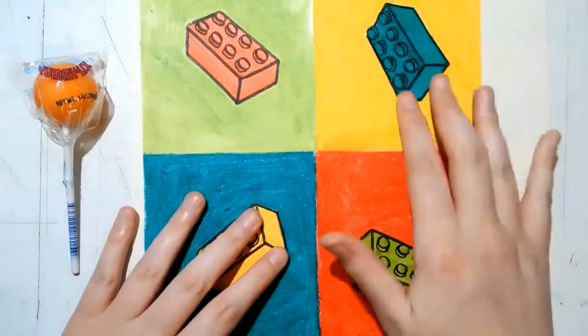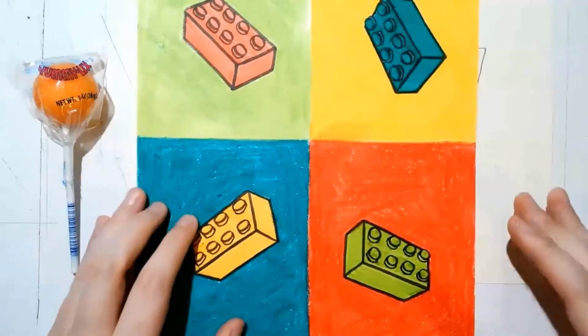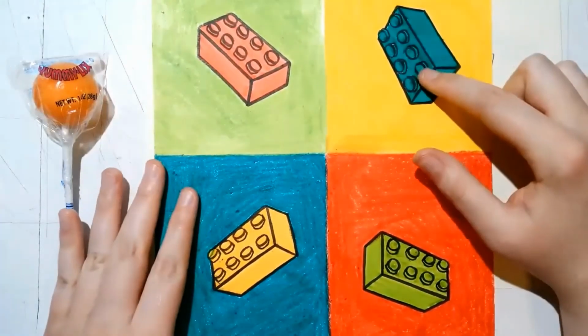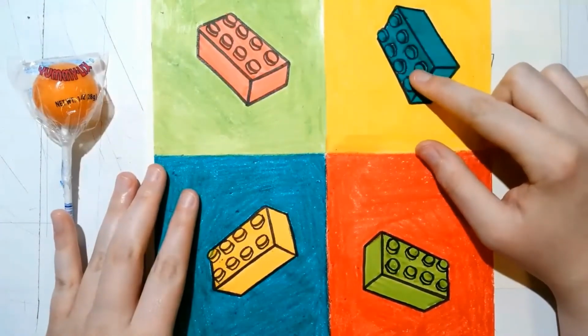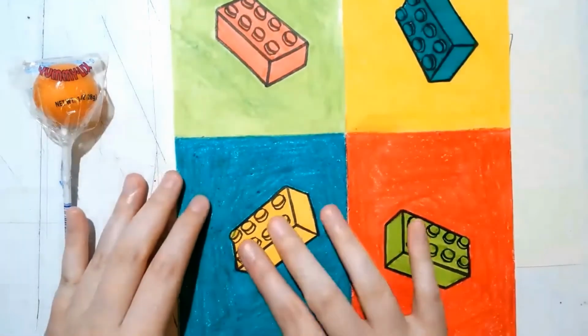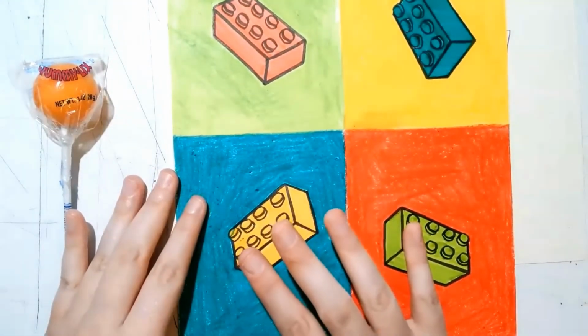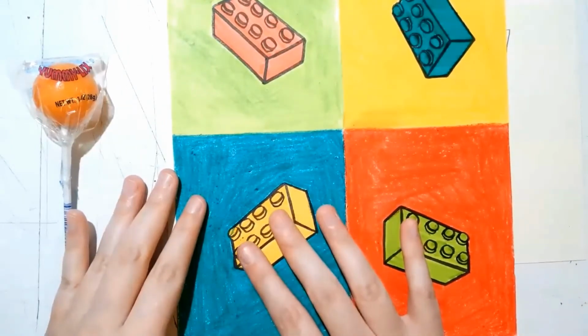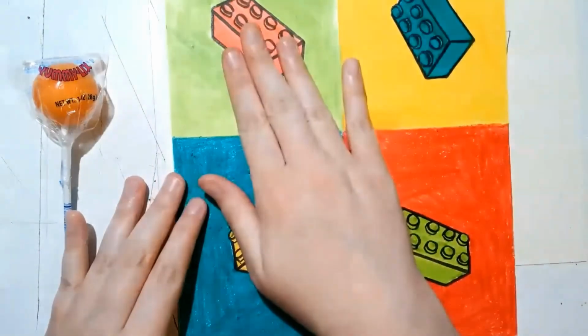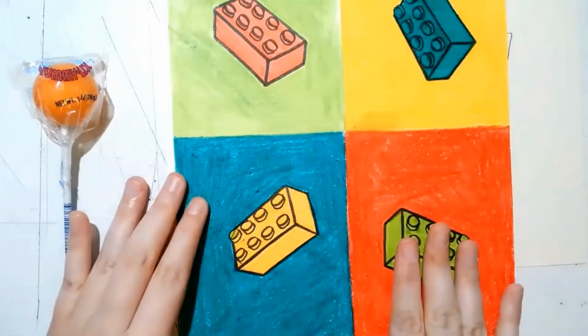So it's really easy to repeat and change up the colors a little bit. But as you can see here, we have a teal block on a kind of yellow background. And then over here, we have a yellow block on a teal background. So we switch these two up, and the same can be seen in these 2 areas.